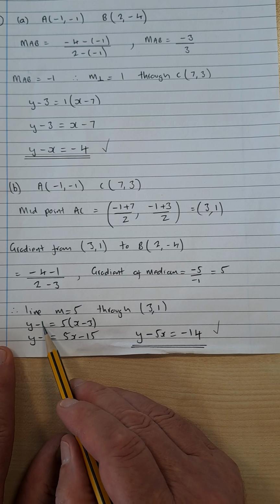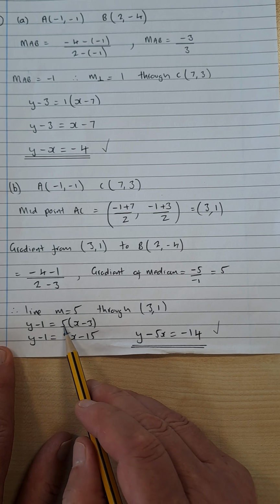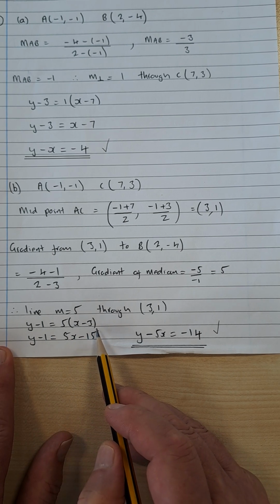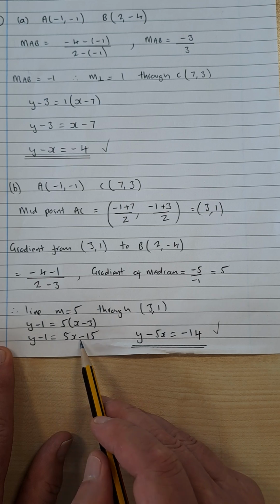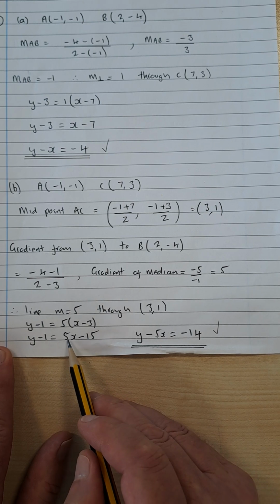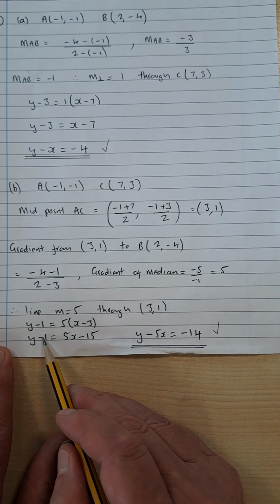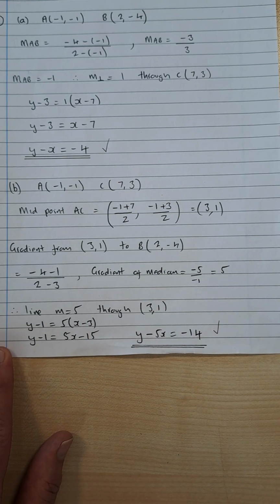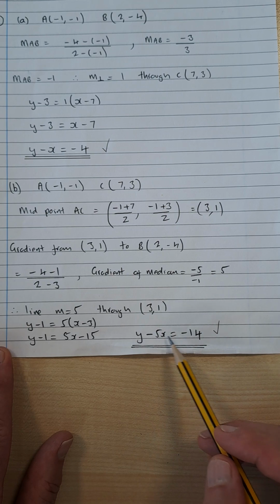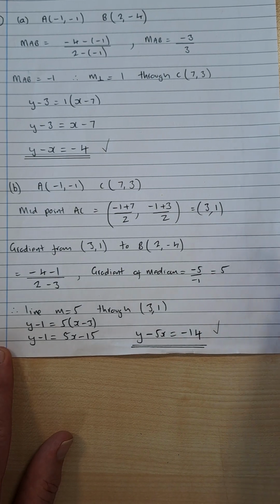So y minus 1 is 5 times x minus 3. So y minus 1 is 5x, take 15, multiply that out. Move the 5x over to become a -5x. -15 plus 1 is -14. So that's the equation of the median through B. Y take 5x is -14.